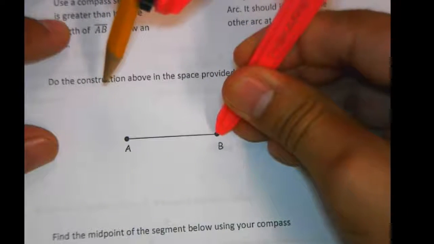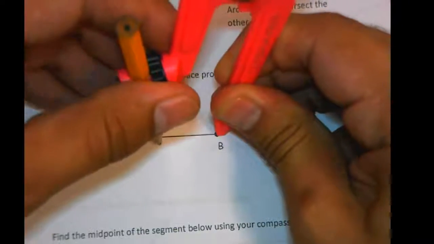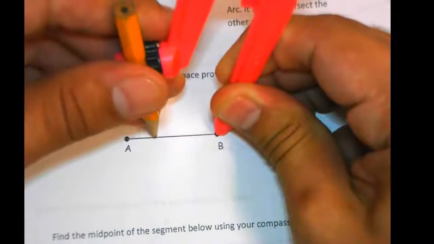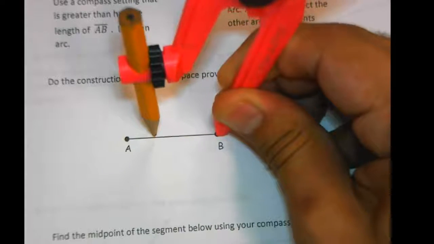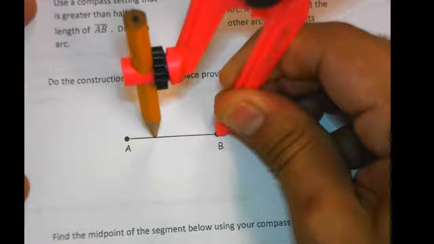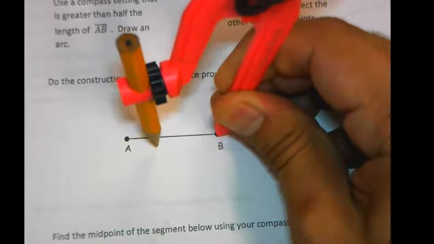Okay, so I'm going to put my pointy point on one endpoint, and I'm going to put the pencil past halfway. Okay, you can do this with me if you want. So, past halfway.